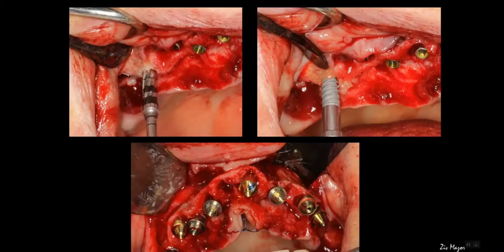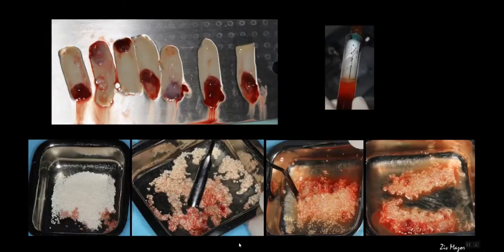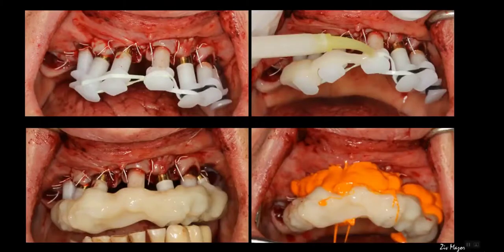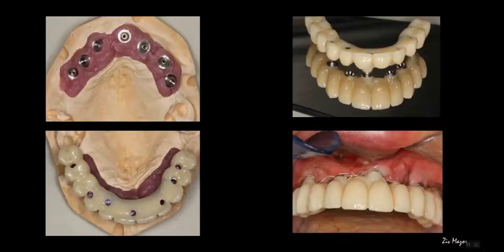So we managed to place all the implants that we needed. We are now using a PRF block to secure our buccal areas because we don't want any resorption. So we are placing the veneer grafting on the buccal aspect, cover everything with PRF membranes, and suture it up. Now we take impressions, and we get the same day a fixed temporary screw-retained restoration that sits on the transmucosal abutments.